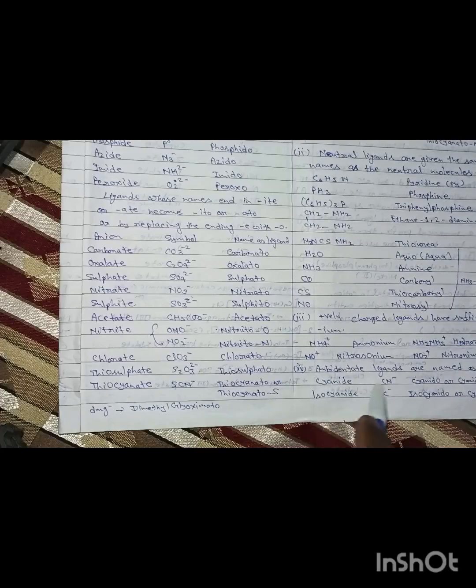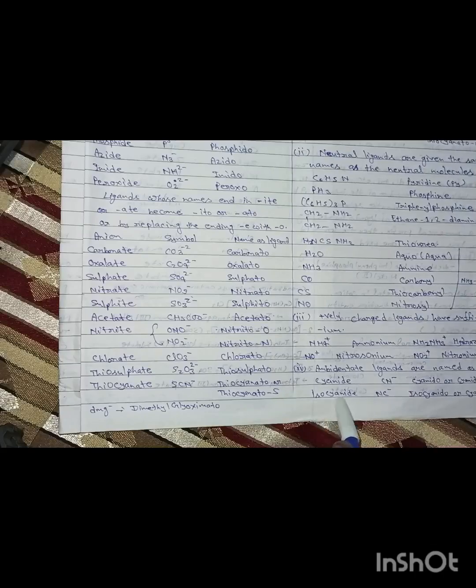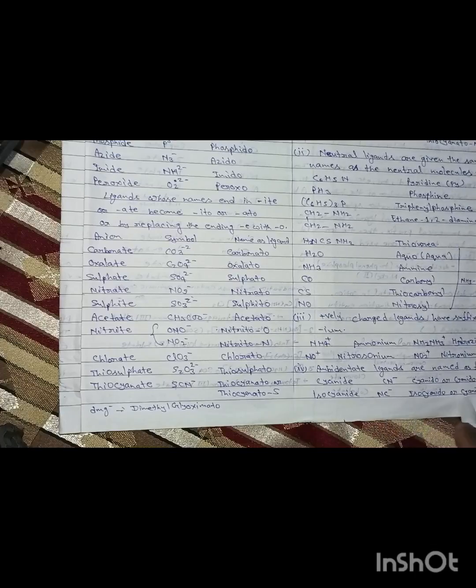These ambidentate ligands are named like this. Cyanide, CN minus, is given the name cyanido-C or cyanido. Next is isocyanide. Here you can see nitrogen is attached to the central atom, so it will be named as isocyanido or cyanido-N.